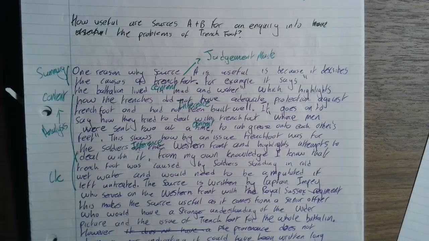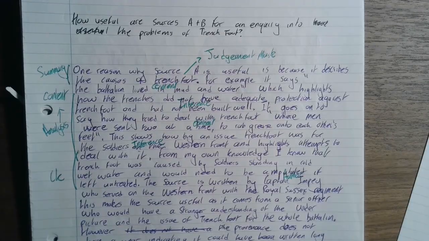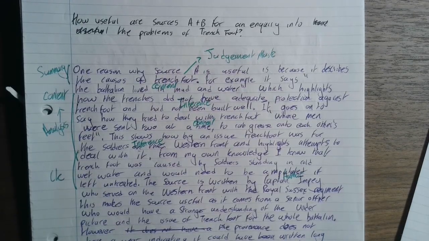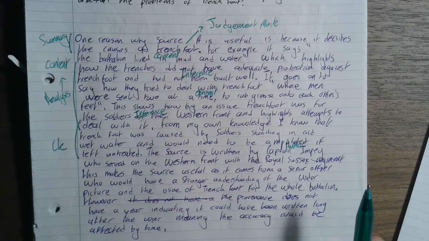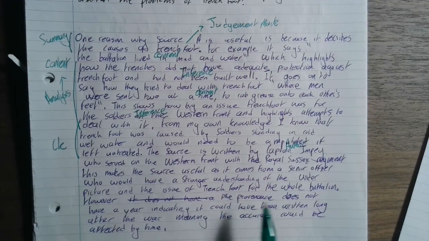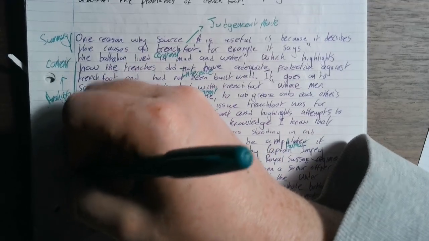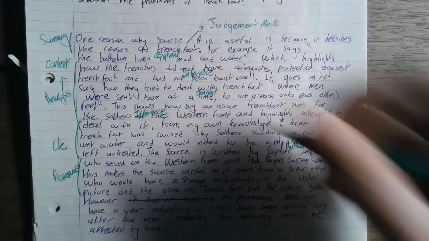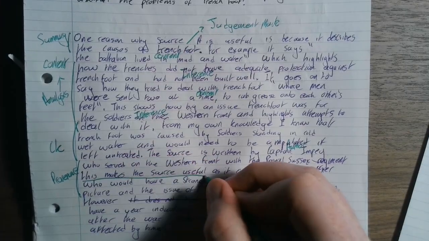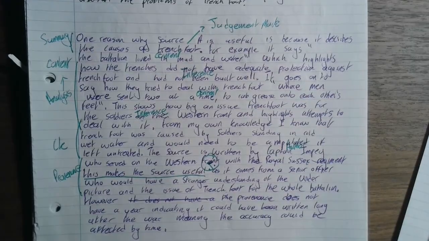The source is written by Captain Impey. There's the author. So I'm looking at the provenance now, who served on the Western Front with the Royal Sussex Regiment. This makes the source useful as it comes from a senior officer who would have a stronger understanding of the wider picture on the issue of trench foot for the whole battalion. There is my analysis of the provenance. Looking at this phrase here, this makes the source useful, that's a judgment mark. I'll put a J in a circle.